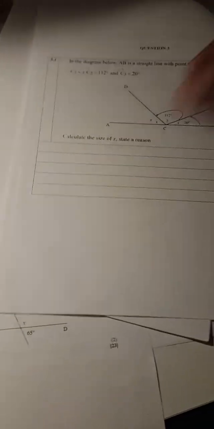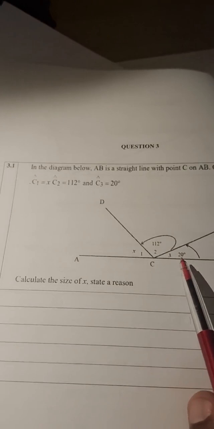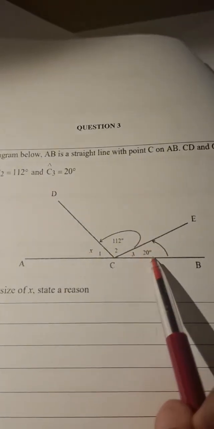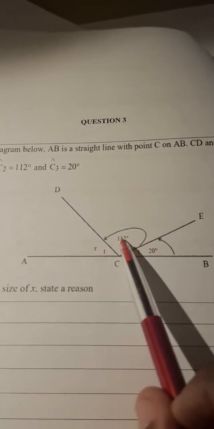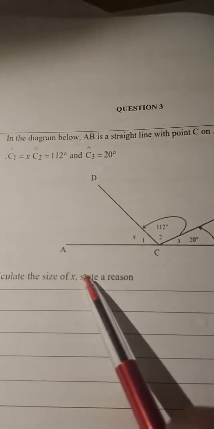And then before I leave, we have angles on a straight line here. Hopefully you guys can see. Calculate the size of x. Guys, angles on a straight line. We have x there, we have 112, we have 20. We want to find the value of x.